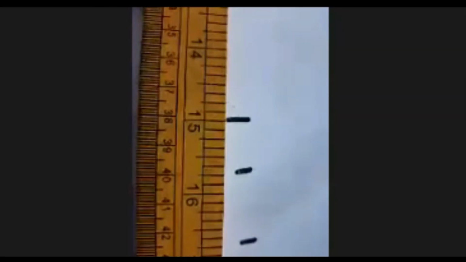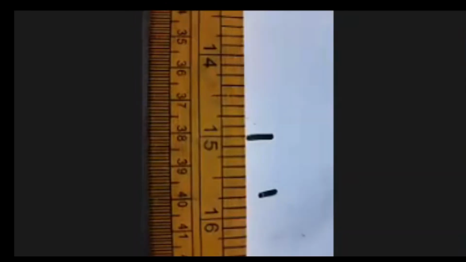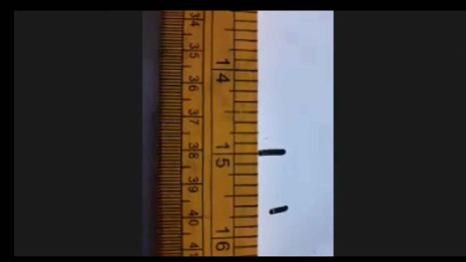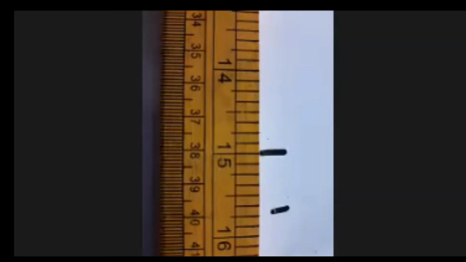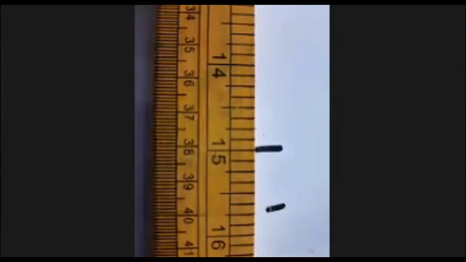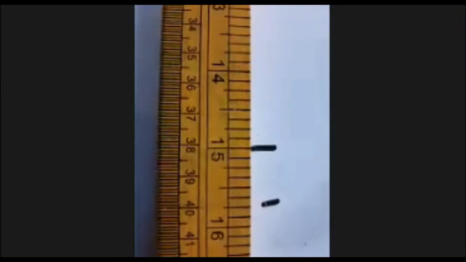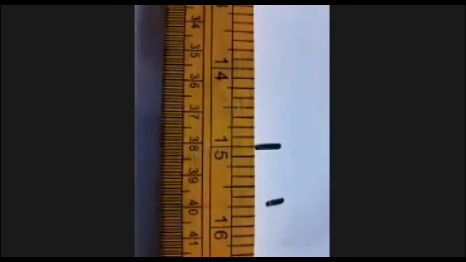So how much is this reading? Would you guys agree this is matching perfectly with the 15 centimeter mark? Yes, sir. Okay. So if you guys pay attention, he's on his camera, and he's seeing something that is the angle at which the camera is on.